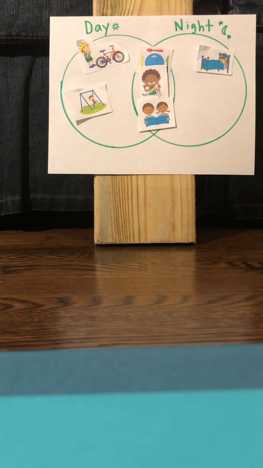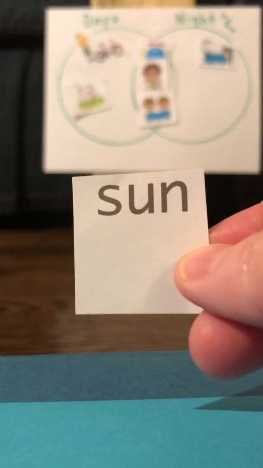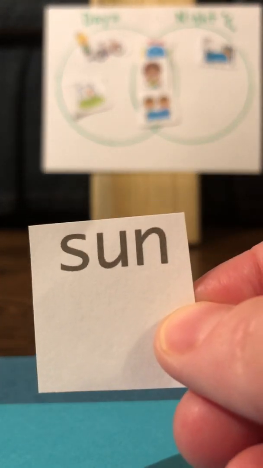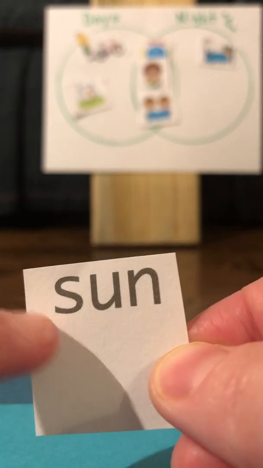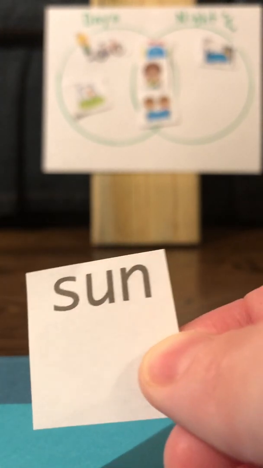Wow, look at our chart. We have a bunch of activities that we can do during the day and at nighttime. Thank you so much for helping me figure that out. My friends, when you met with Miss Gardner earlier this week, she talked about day and night. And we just said that during the day, the sun is up. This is the word sun. Can you say that with me? Sun. S-U-N says sun.